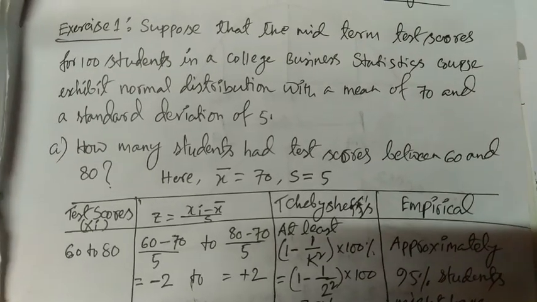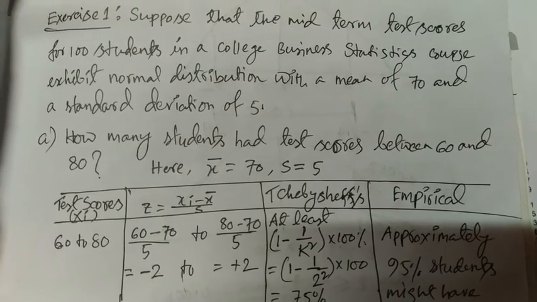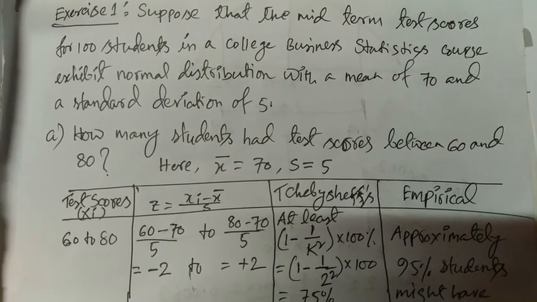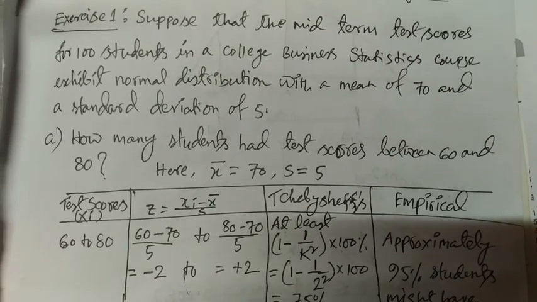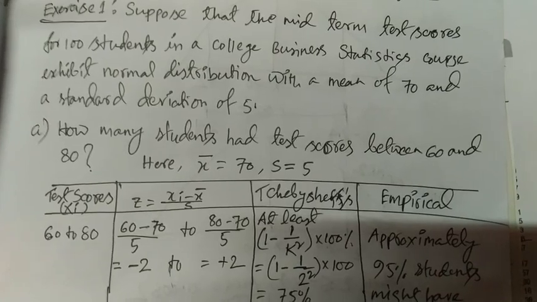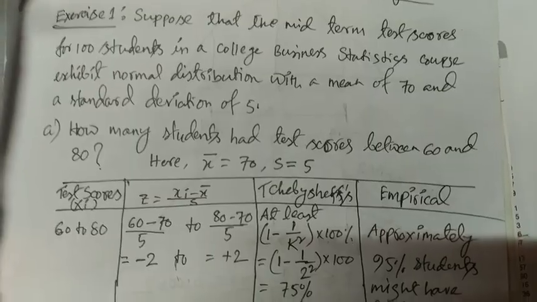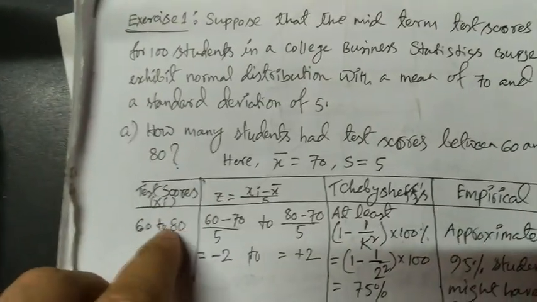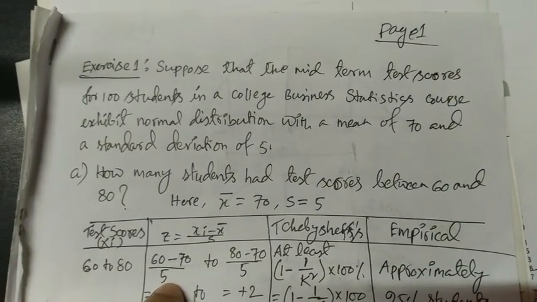Here you can see the mean is given as 70, so that means x bar, which is the sample mean, or if you call it the population mean, then it is denoted by mu, is 70. And the standard deviation, if it is the sample standard deviation, is s, and if it is the population standard deviation, it will be denoted by sigma, which is 5. So we'll convert the test scores, that means 60 to 80, to their corresponding z scores.